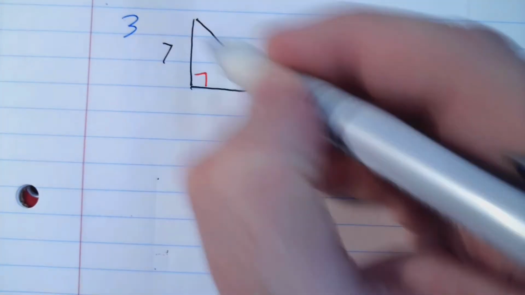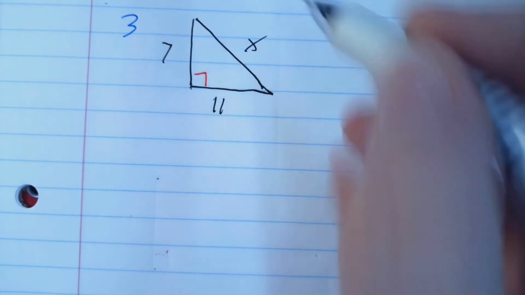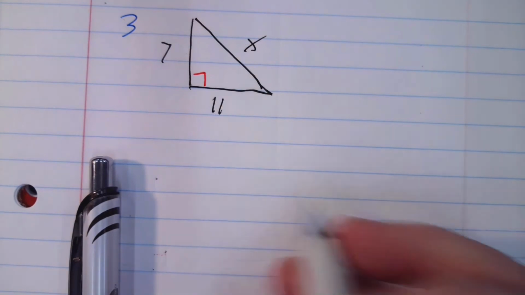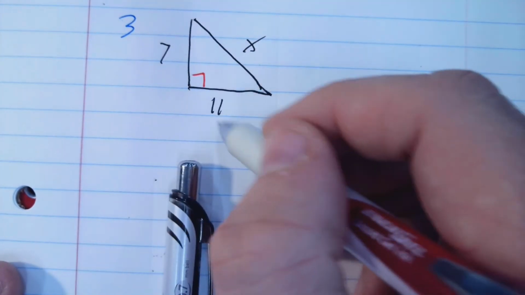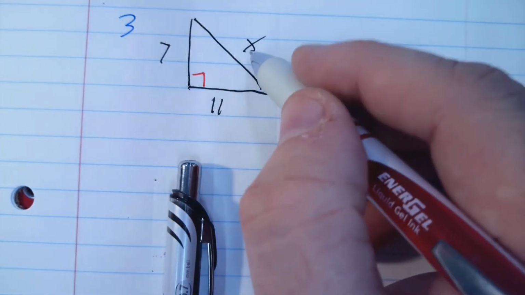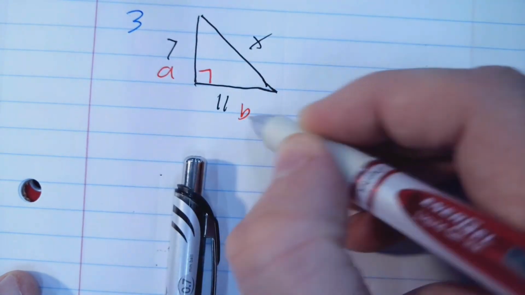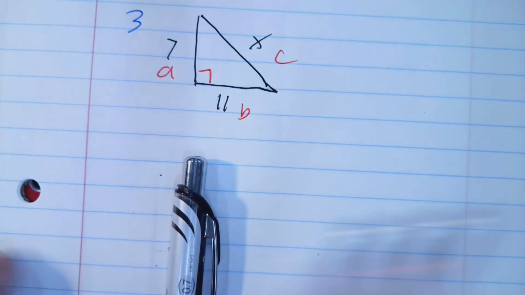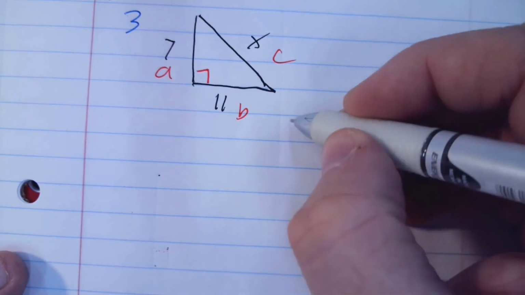And that's 7, 11, x. So we have to find the x. It's easy. The first thing you probably need to identify is what x is. Well, this is A, this is B, part of the right angle, so this would be my C. So it doesn't matter which order you do it in.